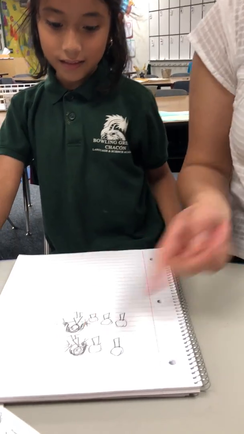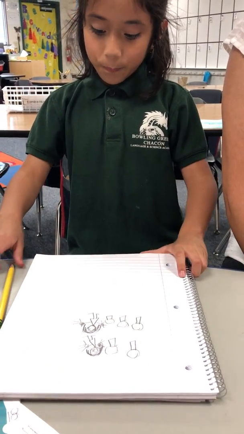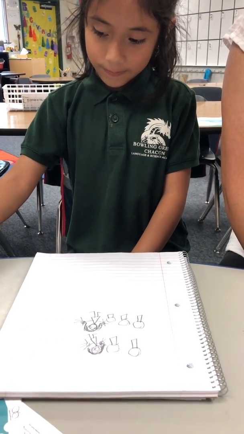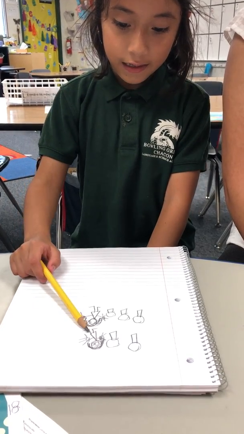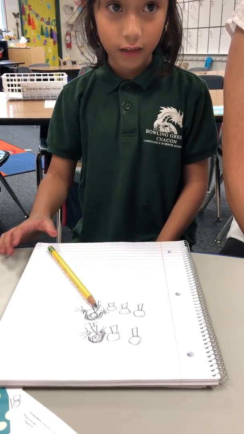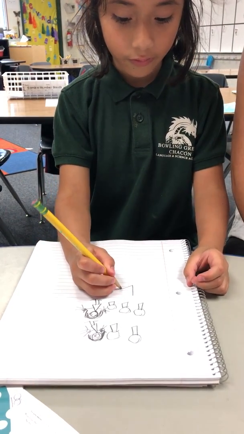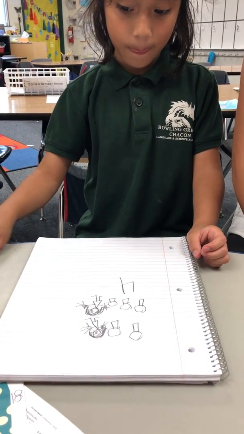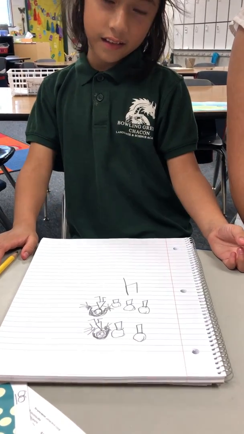Okay, so what did you just draw right now? Persons. Persons? What persons? I had 2. Okay. And you gave me 3 more. Okay. That equals 4. That equals 4. Okay. So how did you get to the number 4? What did you do to get to number 4?